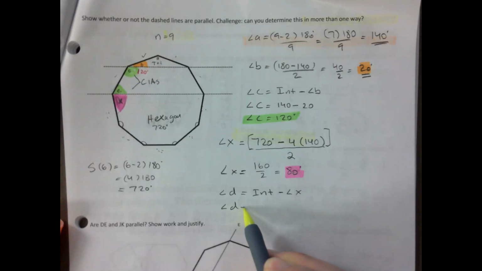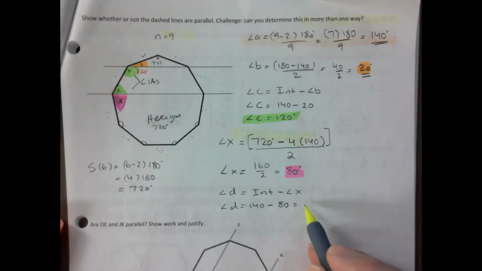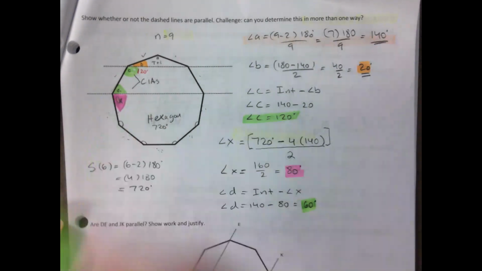Angle D is 140 minus 80, and that will give me 60 degrees. That's the other green one right here. I'm going to take the 60 and write it in here.